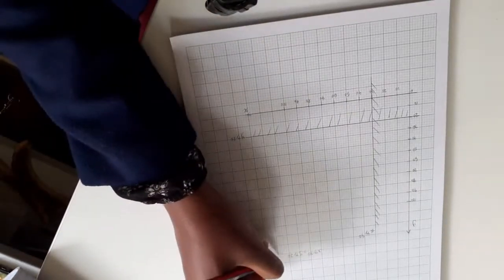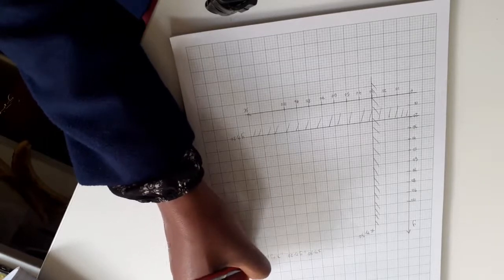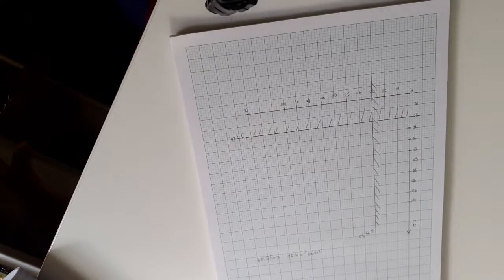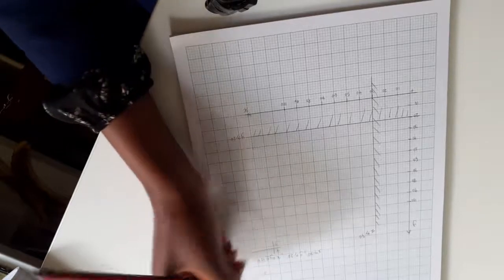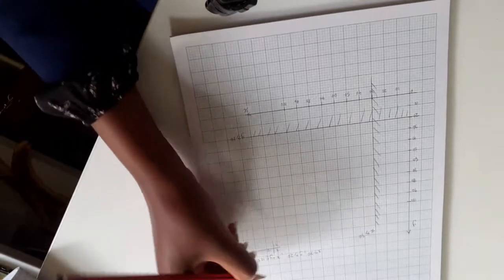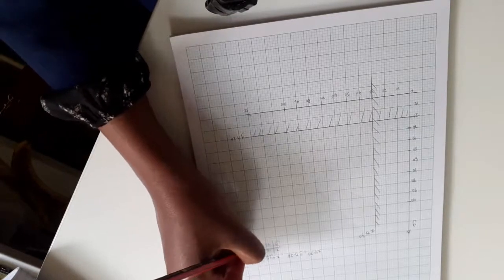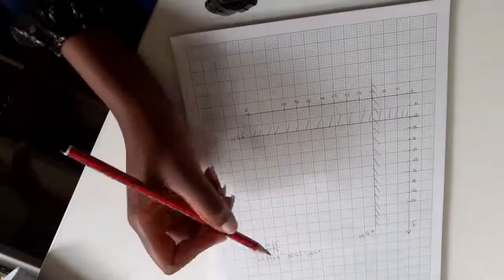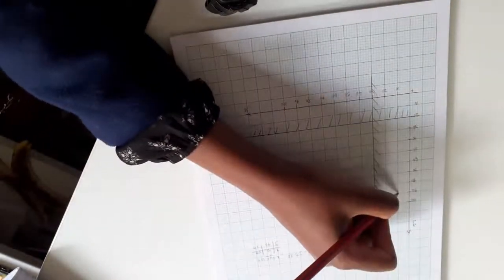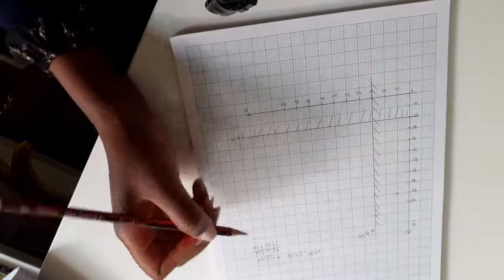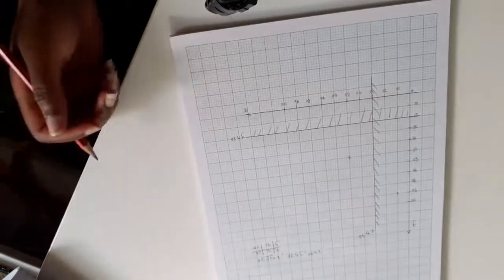The third one was x plus y is less than or equal to 100. So we can select points. Let's say if x is 10, y will be 90, and if x is 50, y will be 50. So we plot that. We have 10, 90 and 50, 50. Then you draw the line.